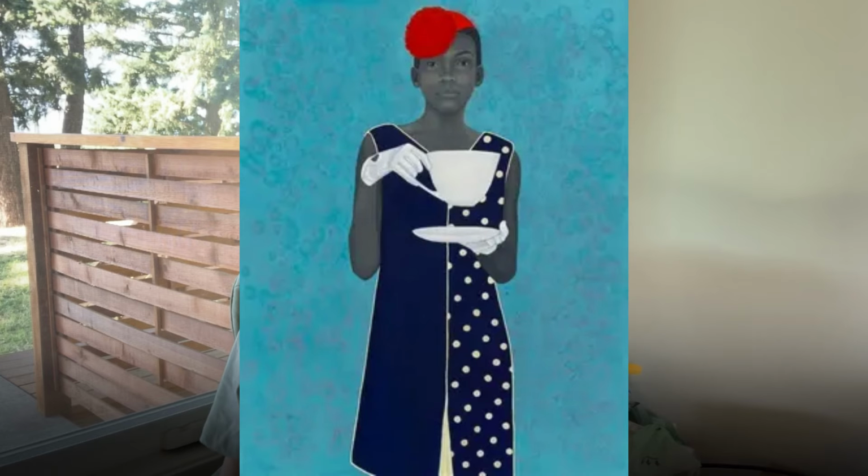Amy Sherald, known for her portrait of Michelle Obama. Sherald works from photo references she stages and shoots herself. She uses grayscale skin tones to push beyond realism and highlight the constructed nature of portraiture itself. None of these artists would be considered less real because they used references. In fact, their work stands out because they do.